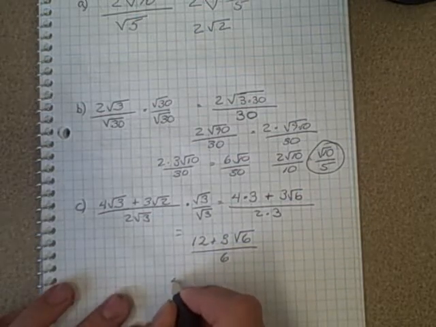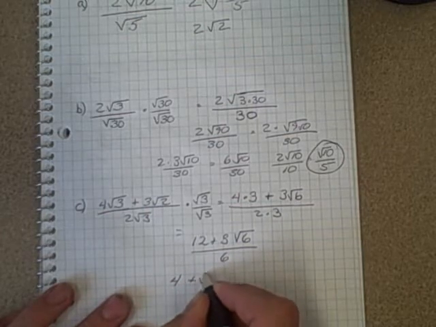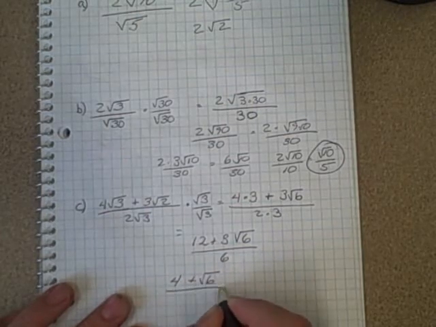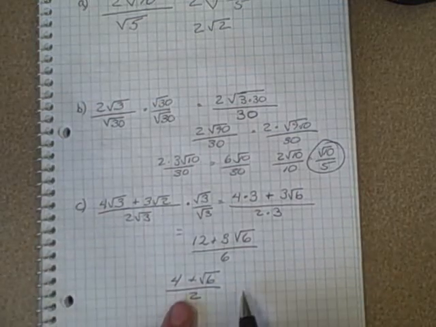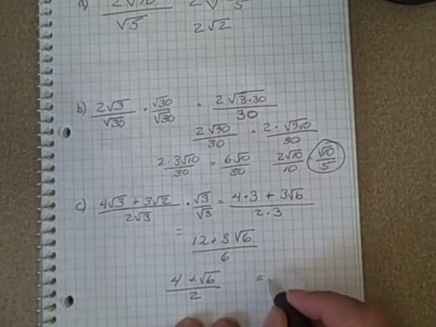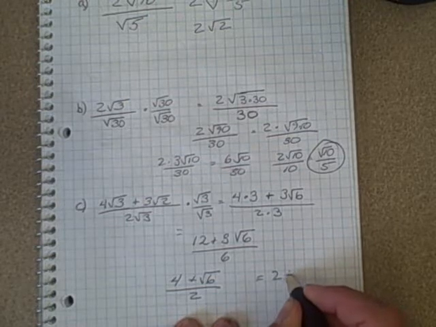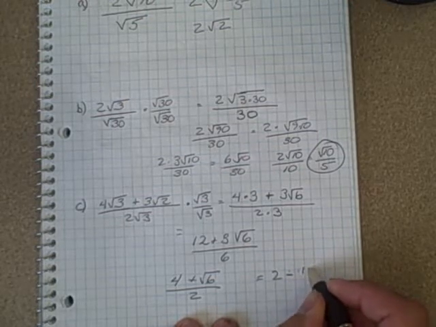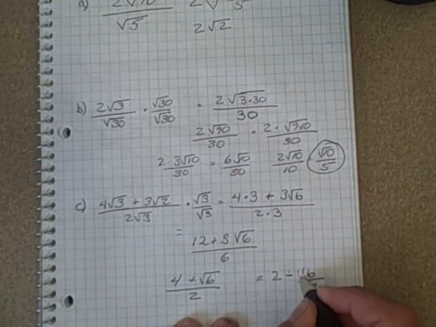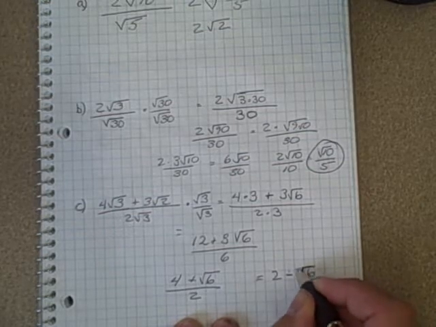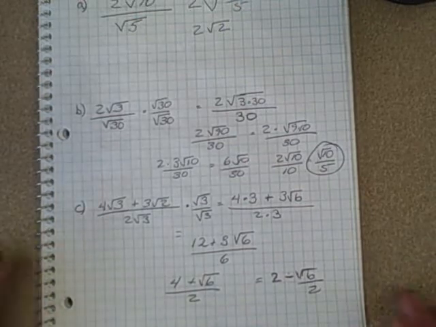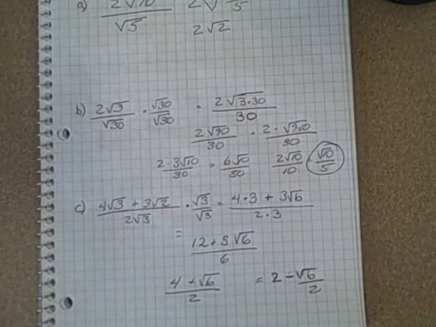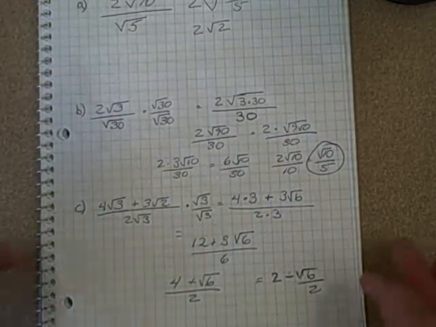So that would be 4 plus root 6 over 2. Or if you like, you could say 2 plus root 6 over 2. You can write it that way as well. There's more than one way to write these radicals. Running out of pen power again. Okay, so I'm just going to check the field of view, make sure that one was in there for you.